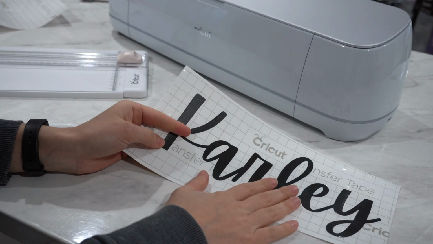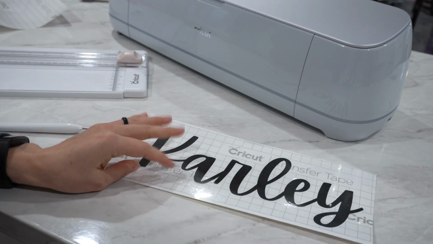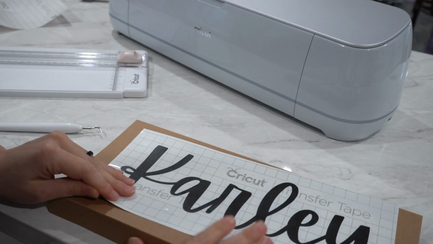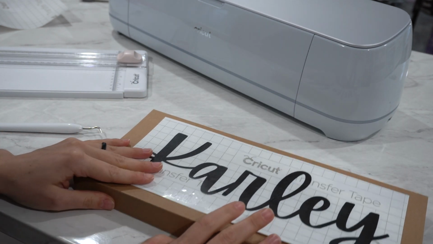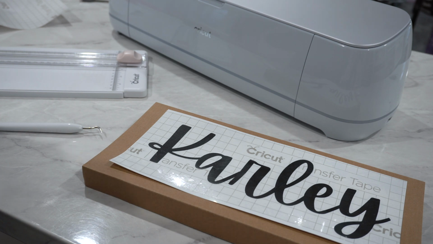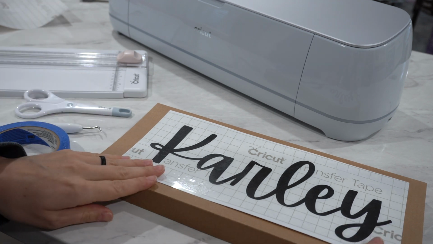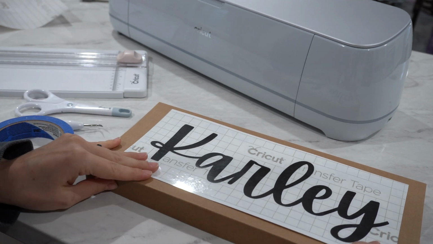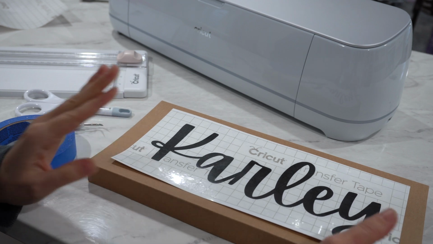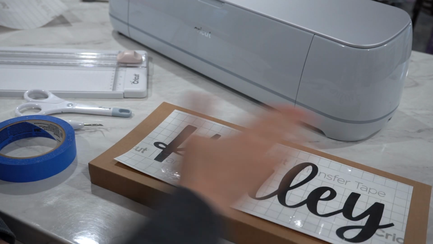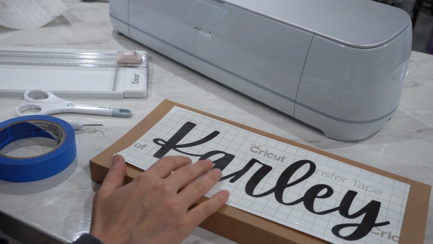All right, now we need to transfer this to something. How about this cardboard box that came with our machine? I want to put it on here and I want it to be lined up so that I get it nice and straight. Now I could just peel it off and go rogue, but if you know me, you would know that would never fly. So if I were doing this on a piece of wood or a real project, I would take my measuring tape and I'd measure, or you can finger measure, to get it nice and even in the center.